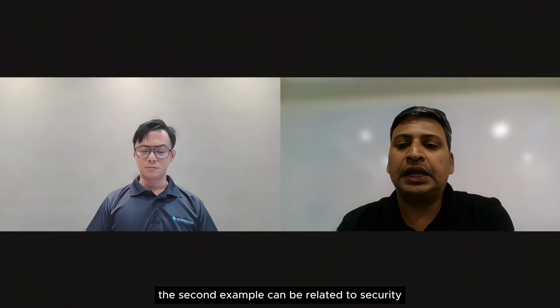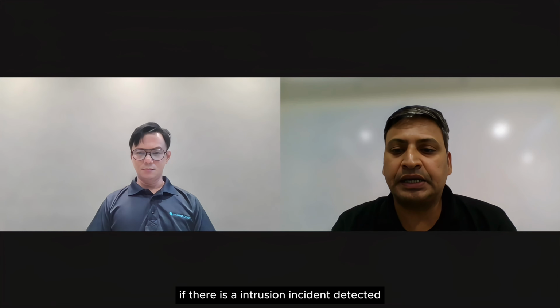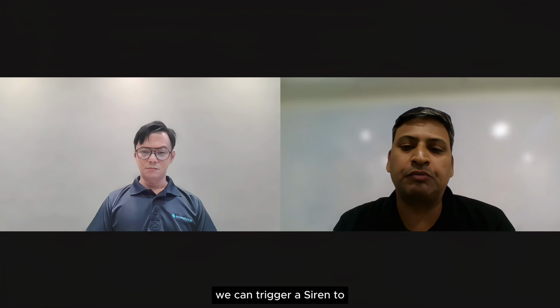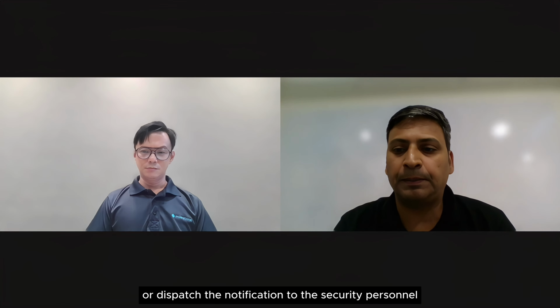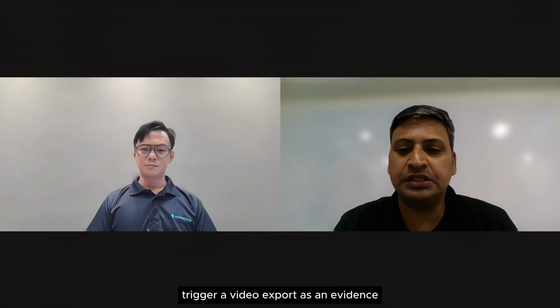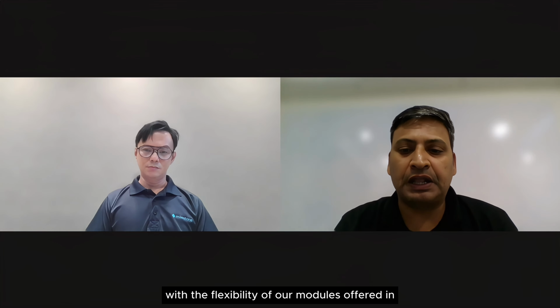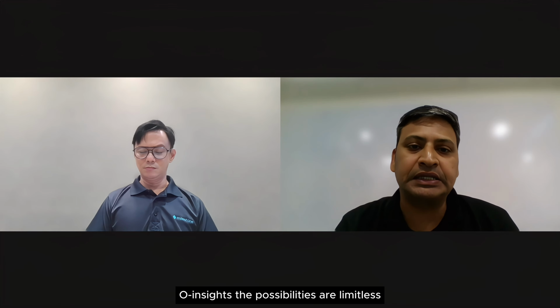The second example can be related to security. Consider the camera monitoring an offense. If there is an intrusion incident detected, once the alarm is generated in XProtect, we can trigger a siren to prevent the intrusion or dispatch a notification to the security personnel to take the necessary actions, trigger a video export as evidence, or if it is night time, the lighting system can be triggered to light up that part of the facility. I would say with the flexibility of the modules offered in O Insights, the possibilities are limitless.